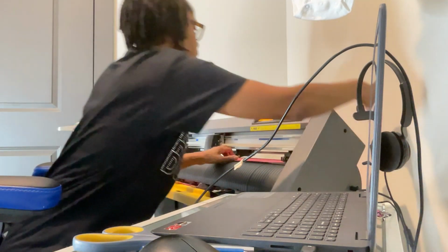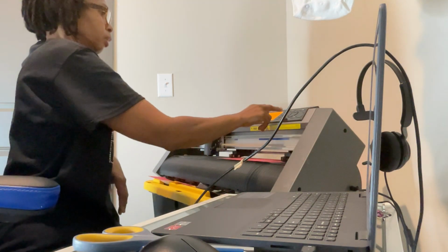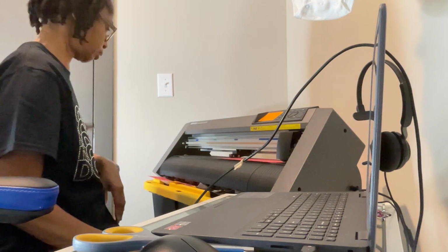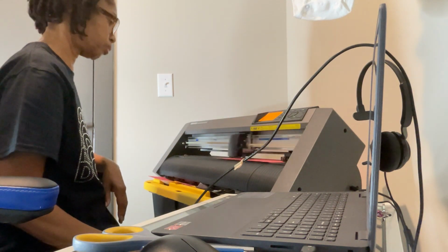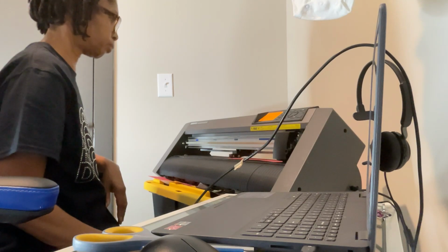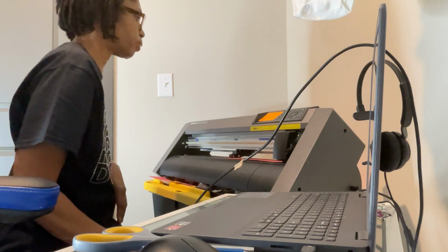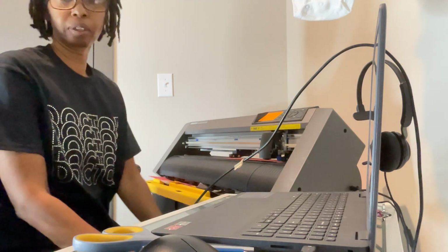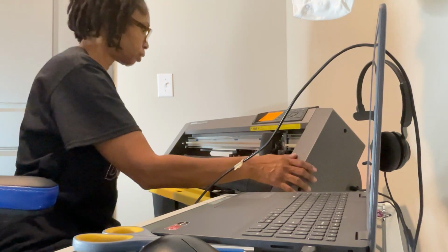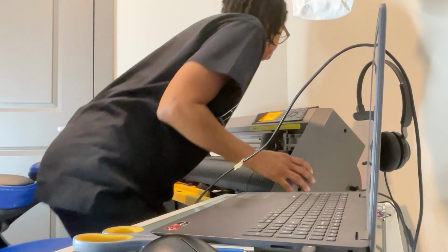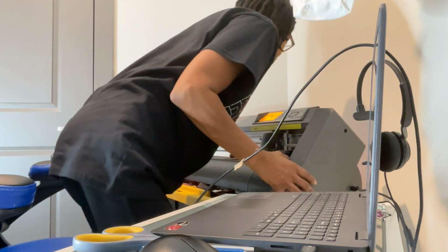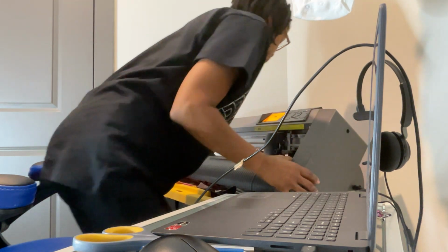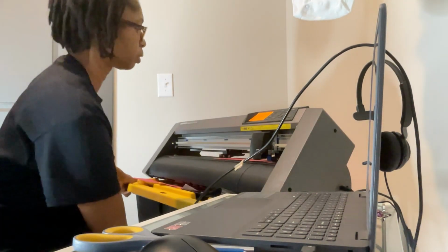Load the paper. We're going to scan it by the front edge. It measures out to the 11.071 like I mentioned earlier. Let's just push that back.